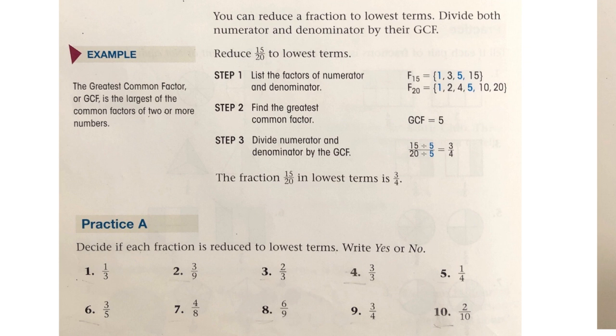For example, reduce 15/20 to lowest terms. The greatest common factor, or GCF, is the largest of the common factors of the two or more numbers. So there are two ways to get 15: 1 times 15 and 3 times 5.